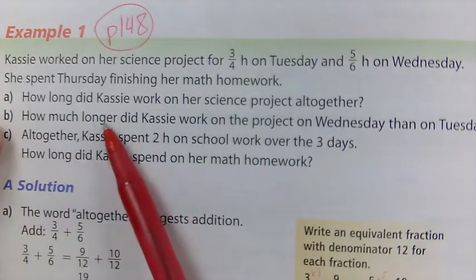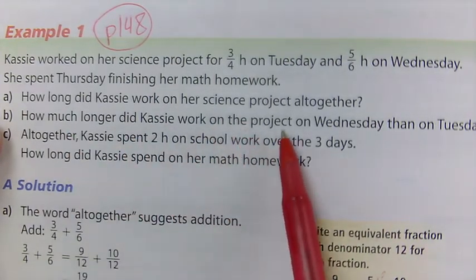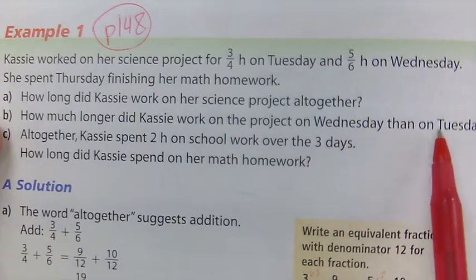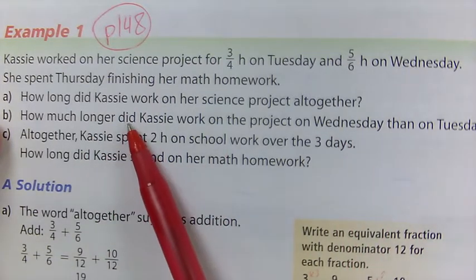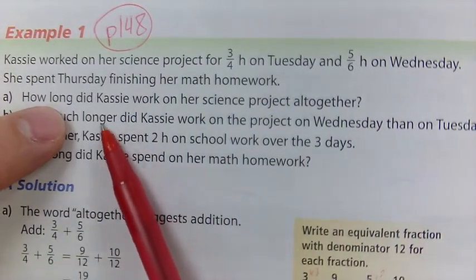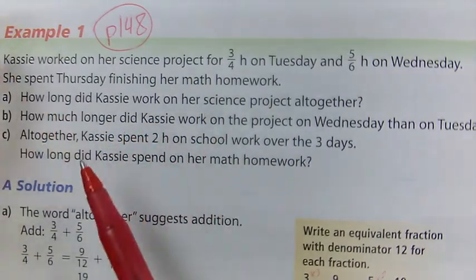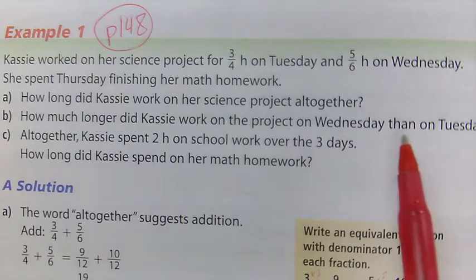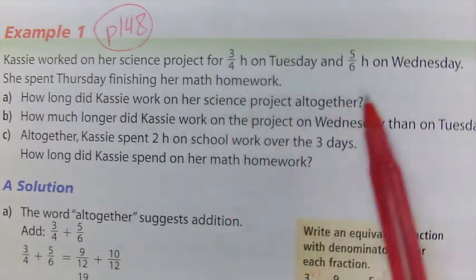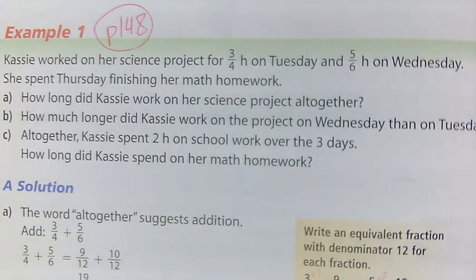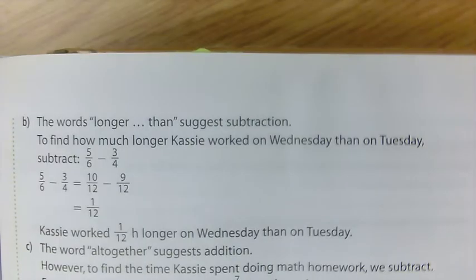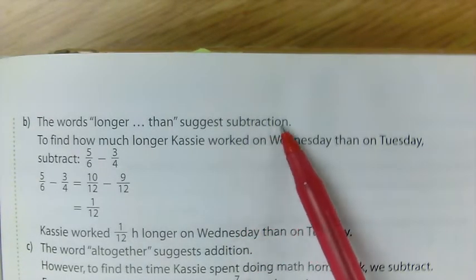Part B said, how much longer did Cassie work on the project on Wednesday than on Tuesday? How much longer. What does that imply? It implies subtraction, right? Longer than. So for Wednesday and Tuesday, we had two numbers. Let's look at the solution. The words longer than suggest subtraction.